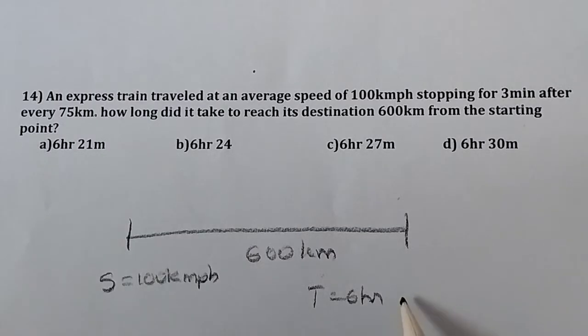That means an extra 24 minutes to reach the destination. But this is wrong. Why? Because after reaching 600, we do not need to consider that break time, since 600 is perfectly divisible by 75.